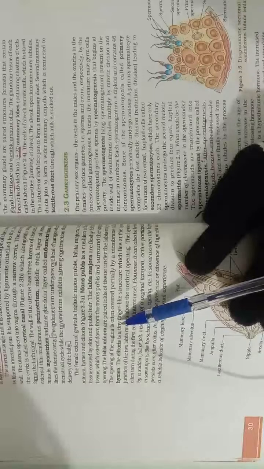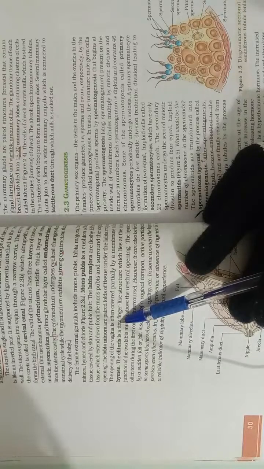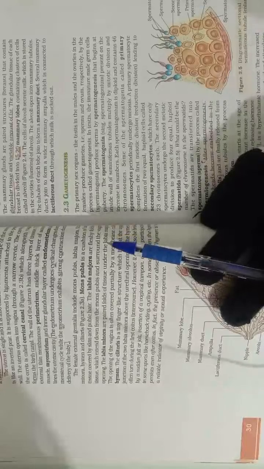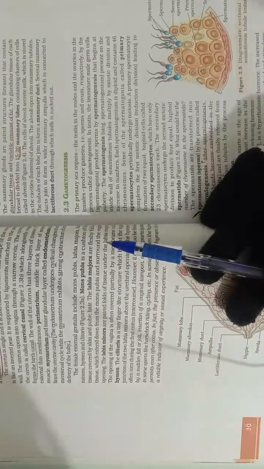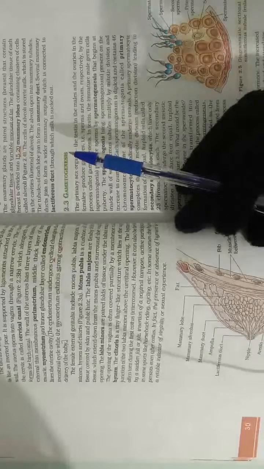The labia minora are a pair of folds of tissue under the labia majora. The opening of the vagina is often covered partially by a membrane called the hymen.